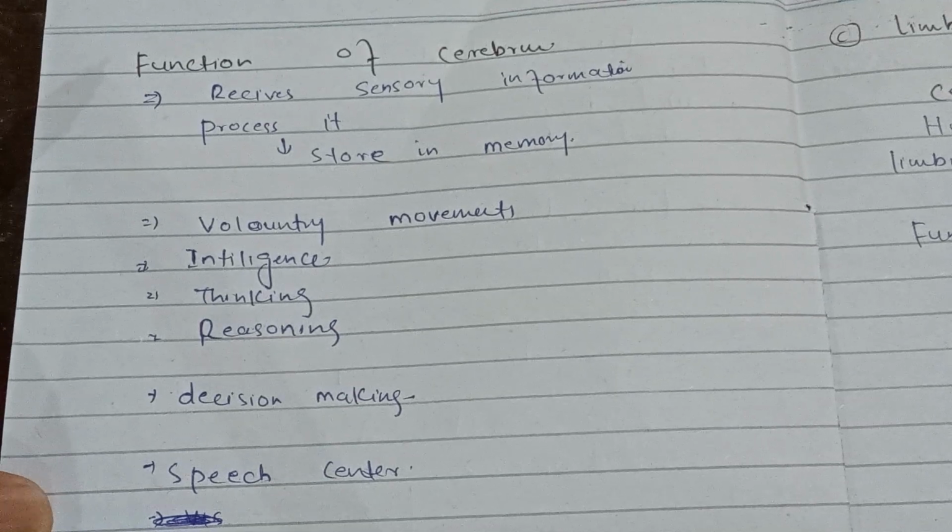The cerebrum is the main part of the brain. It controls a lot of functions, and I just want to discuss a few of them with you. It receives sensory information, processes it, and stores it in memory. If some type of sensory information comes into our brain, the cerebrum will process it and give a specific response to that information, and store some of it for future use.